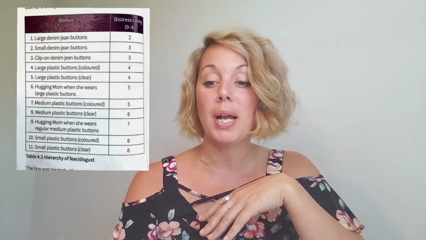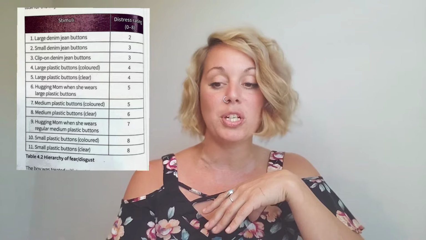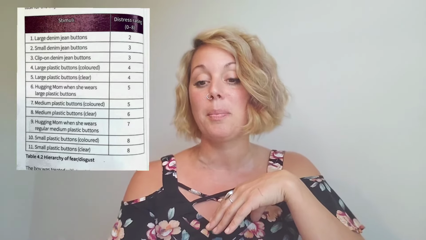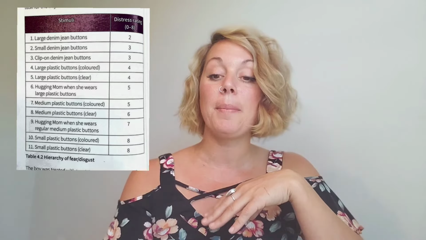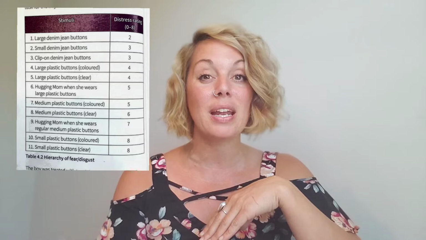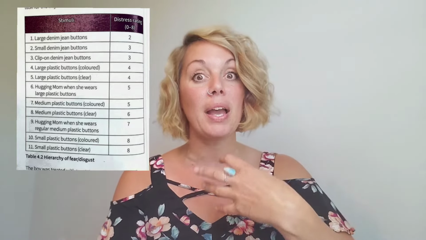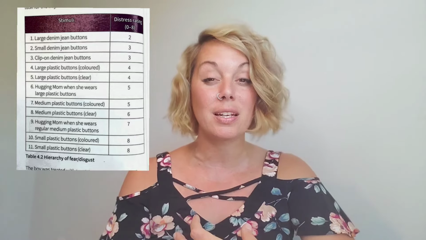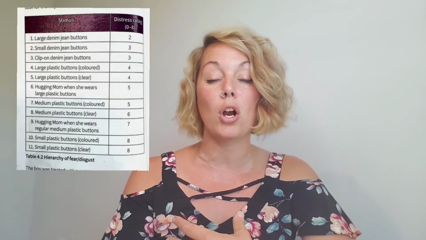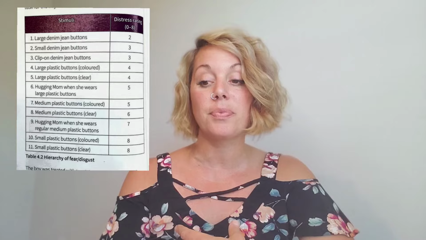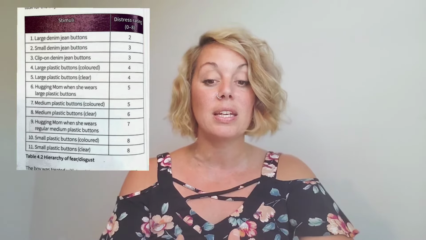What you'll see is the stimuli on the left side. So this is large denim jean buttons, small denim jean buttons, clip-on denim jean buttons, large plastic buttons that are colored, some that are clear. And if you go all the way down to the bottom, number 11, you'll see small plastic clear buttons. Now, if you look to the right, you'll see this disgust rating. This is the rating that was given to the buttons by the boy of how he felt when he was presented with each. If you look at the top, it does go in order. You'll see that number 1, large denim buttons, on this scale, it was a 9-point scale he was given, 0 to 8.